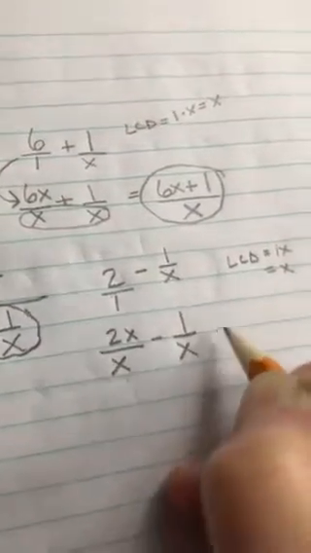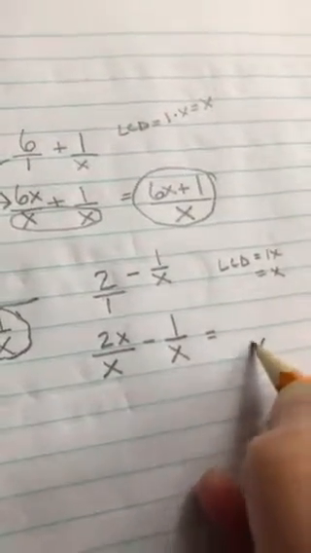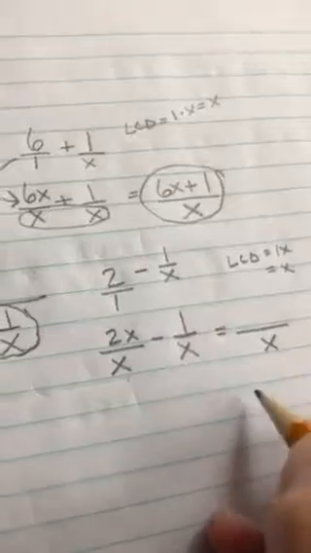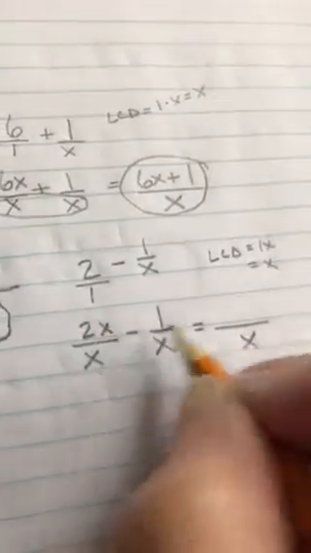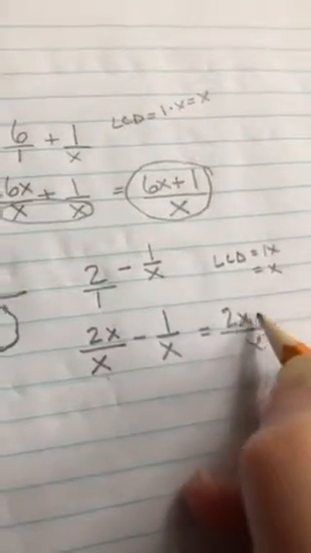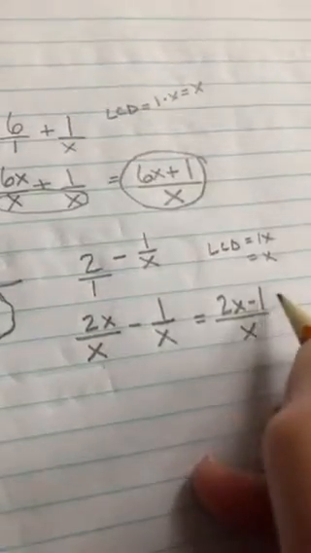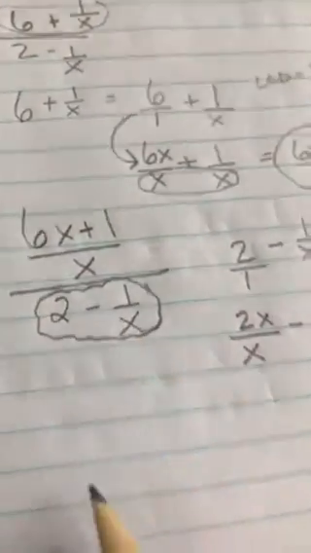Our denominators are now the same, so we can combine the numerator under just the single x term. So (2x - 1) all over x is going to be the equivalent of this right here.